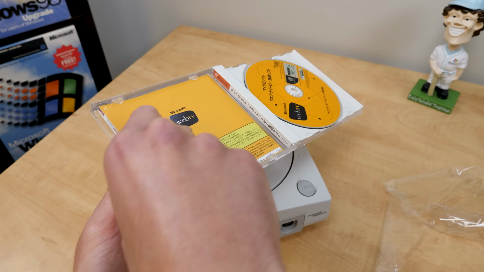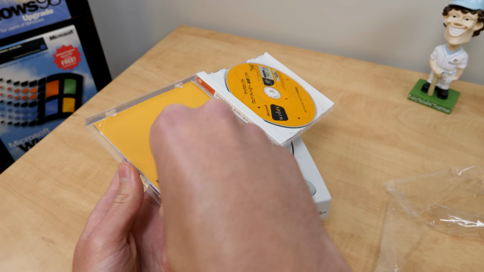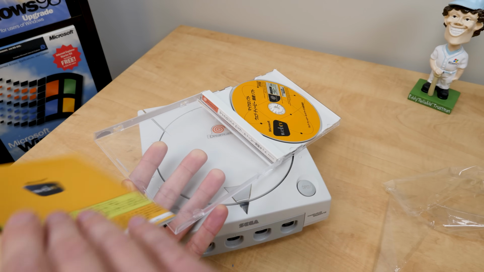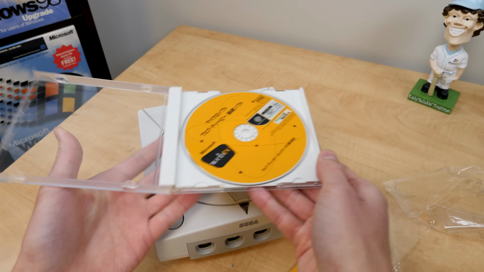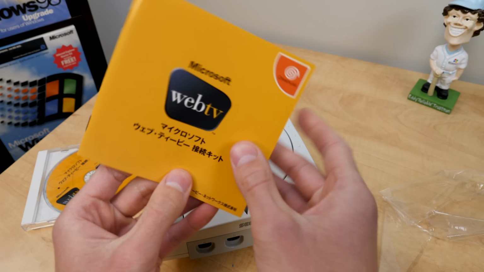And we do have a rather thick user's guide slash manual here, if I can get it out of the jewel case. There's that one page on the bottom that's being kind of stubborn. There we go. So we'll slide that out here, and we'll set the disc aside for now, and we'll flip through this manual a little bit.